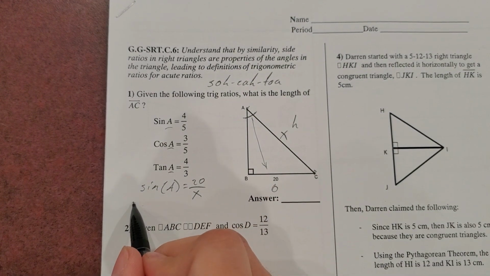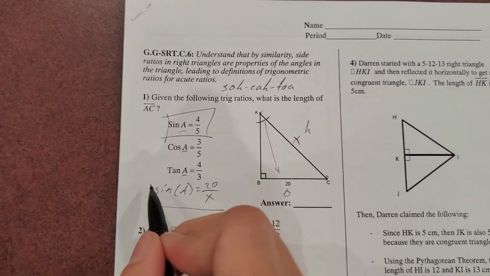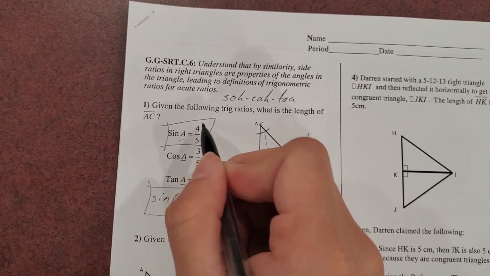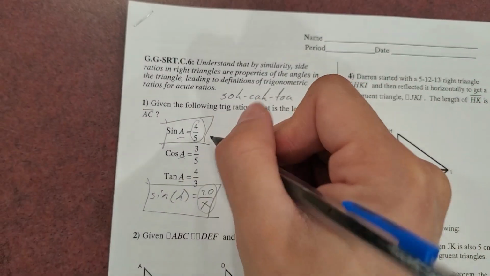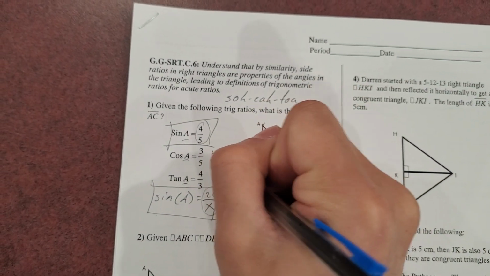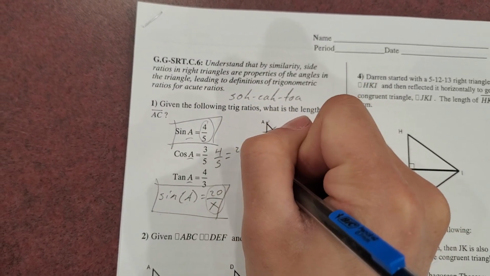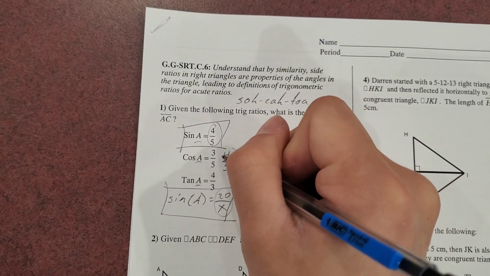So I have sine of A and I have sine of A as well over here. Both of these are sine of A. That means this value here and this value here are equal. So I'm going to take 4 over 5 and set it equal to 20 over x. Then I can apply the butterfly method.